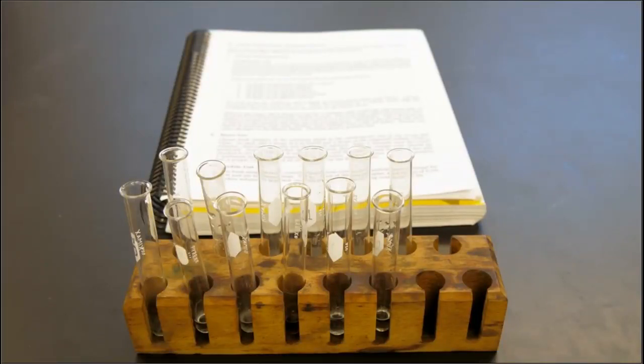So the first test we're going to do is the xanthoproteic test. When treated with concentrated nitric acid, the aromatic rings on the side chains of proteins or free amino acids become substituted with nitro groups. The nitrated products are yellow, so the solution becomes yellow or a yellow precipitate forms. When the solution is made basic with sodium hydroxide, the color becomes more intense and ranges from yellow to orange to brown.